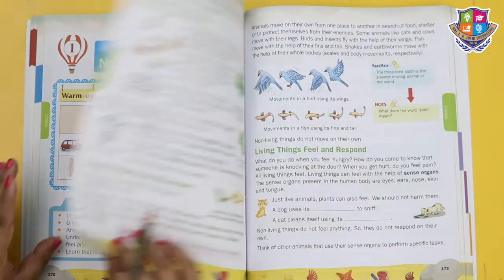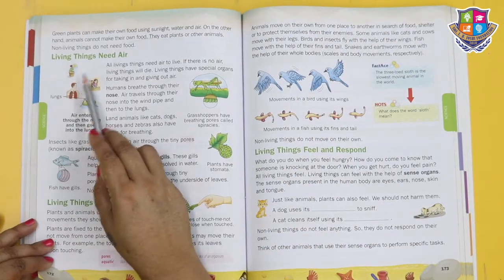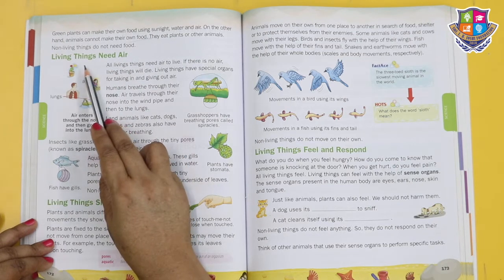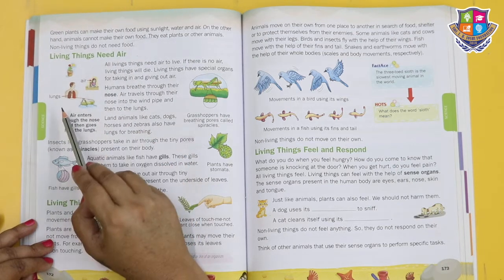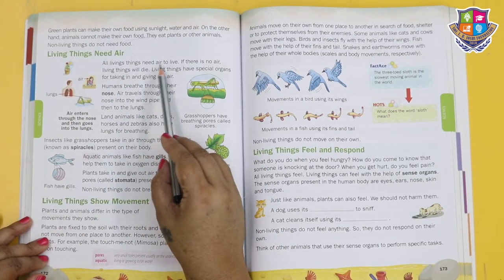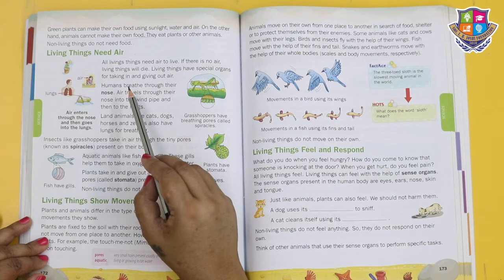Now again we are going to the next point. Living things need air. Okay, now let us learn about how living things need air. Let's see and understand how they need air. All living things need air to live.